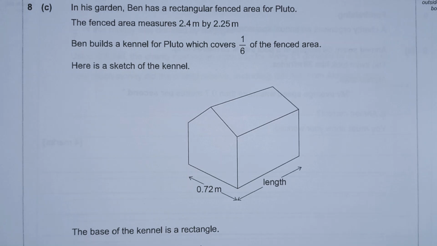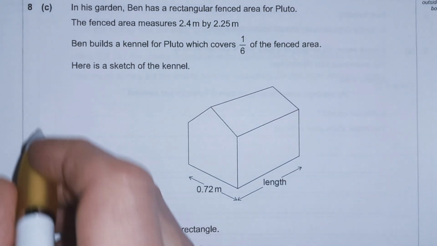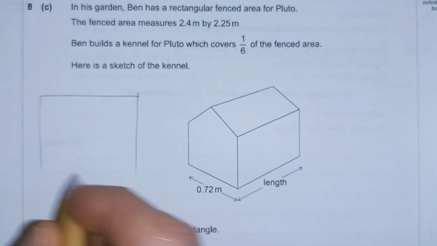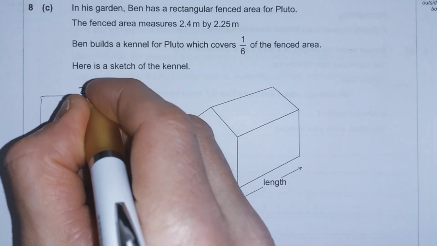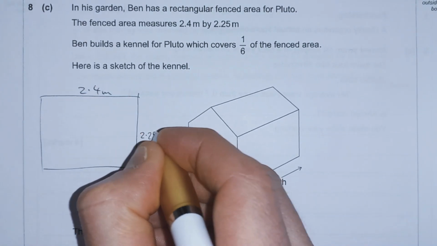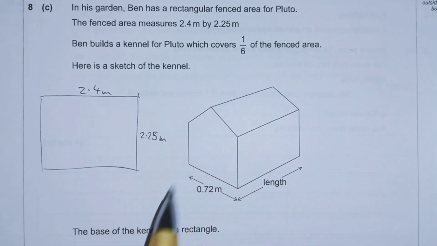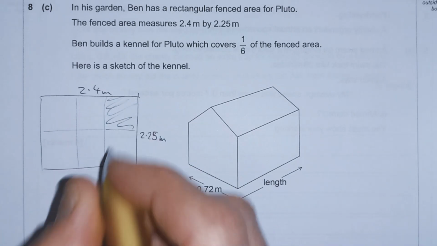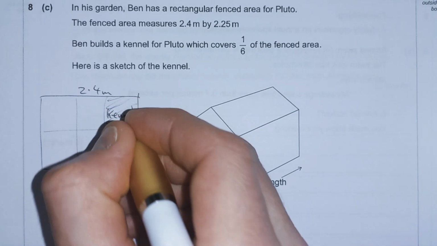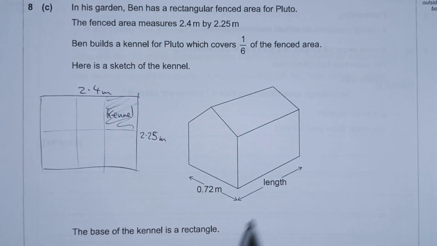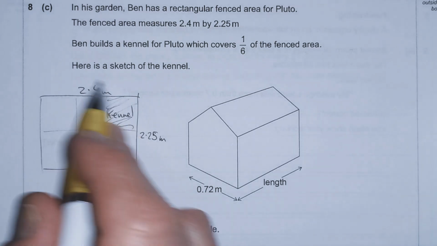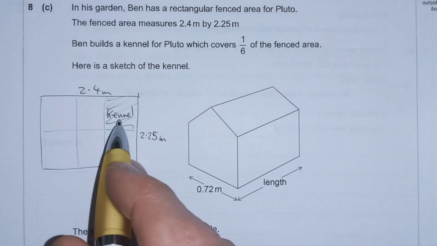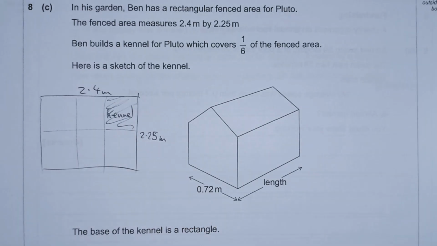Okay, right, so let's think of this. He's got a rectangular fenced area. Here's our rectangle. Now we're saying it's 2.4 metres by 2.25 metres. He builds a kennel which covers 1/6 of the fenced area. So let's split this up into 6. So this would be the kennel area. Now, we know the width, and we need to find out the length. So what we can do is work out the total area of this. Then if we take 1/6 of it, it's going to tell us just the floor space of the kennel. And then we can use this measurement to work out the length.